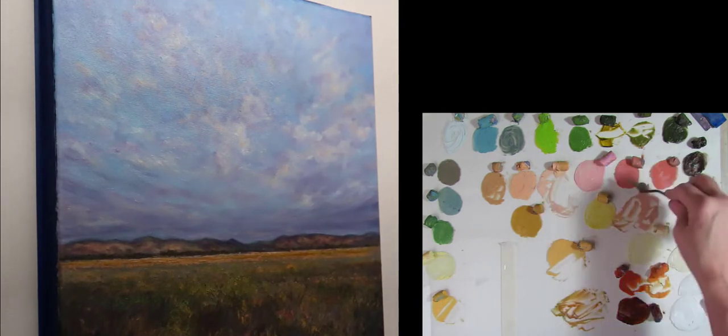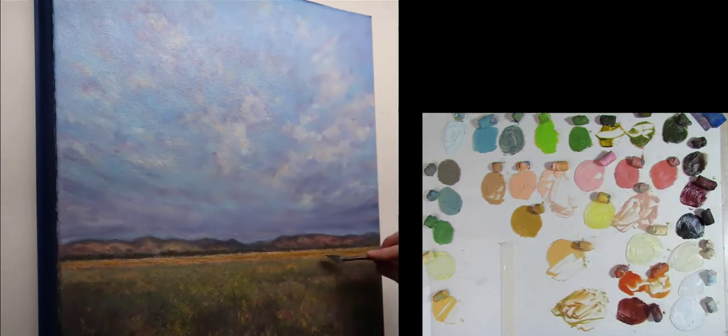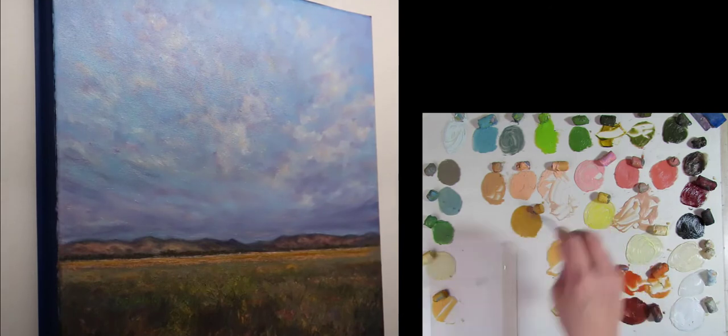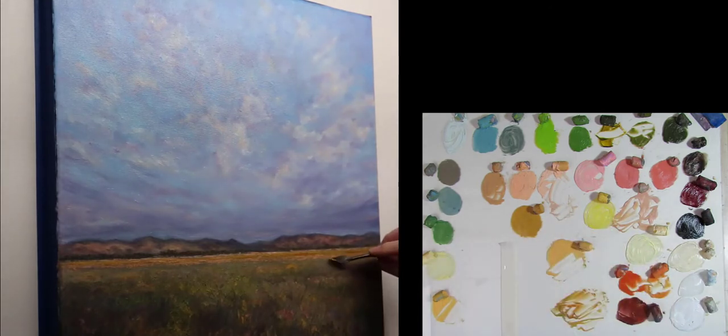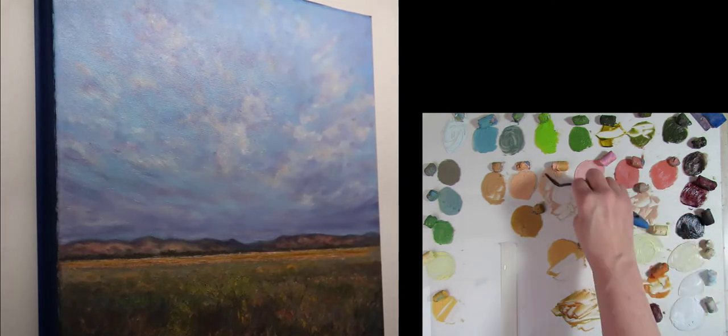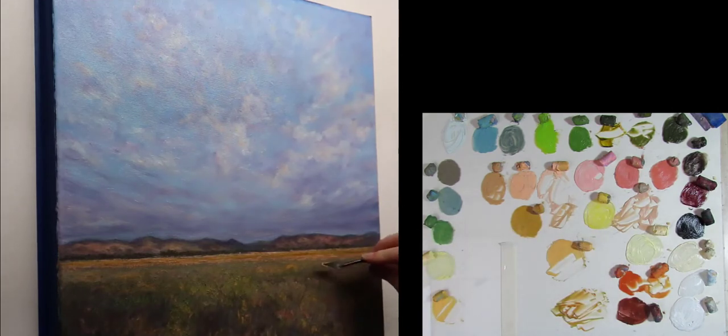Maybe I'll just add in a little pink to it. Okay, so now I'm putting this little bit pinkish color on here. Did I put it in there? Okay, so I'm going back and forth, not covering up what I just put on there, but kind of filling in. Let me see. So it has a little variation.